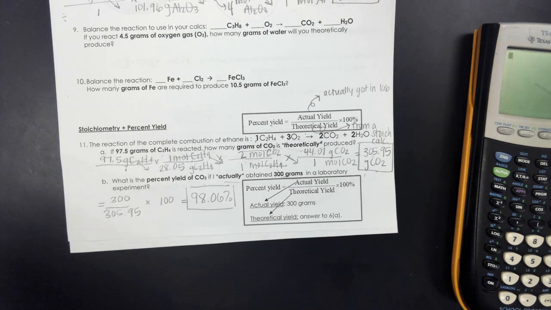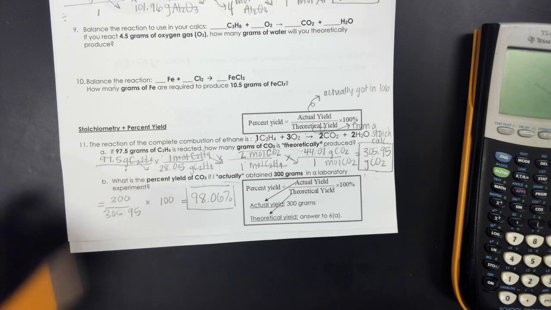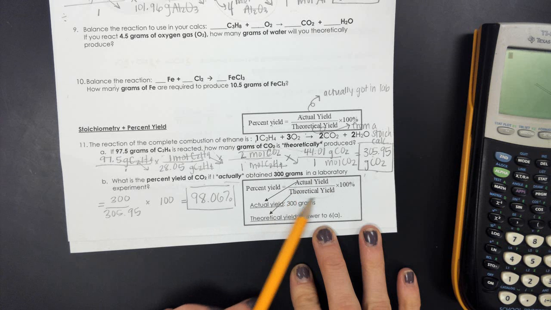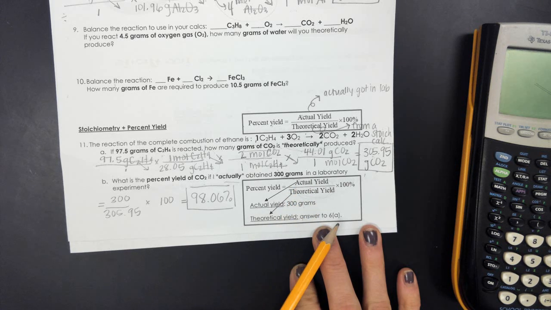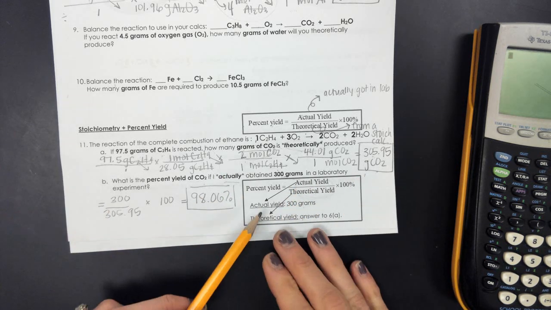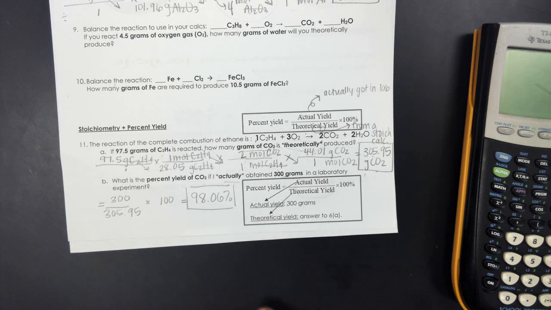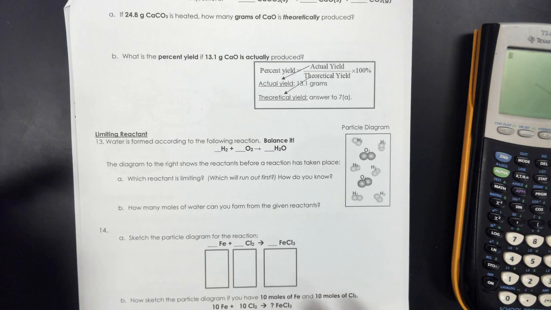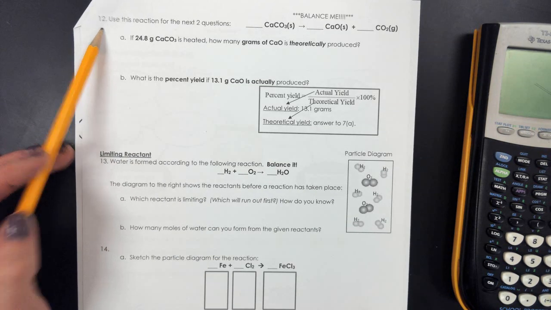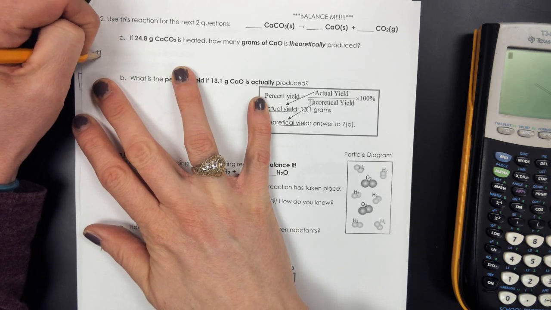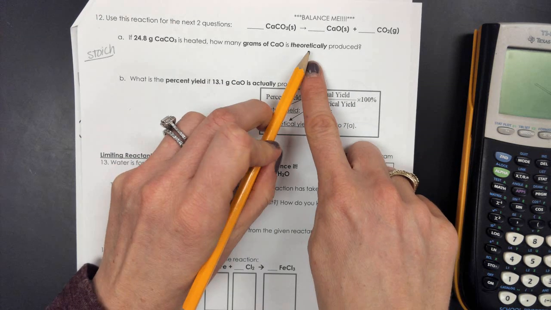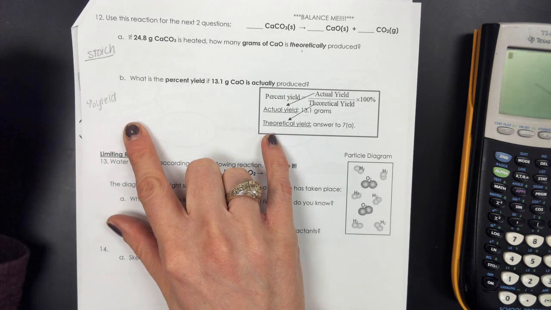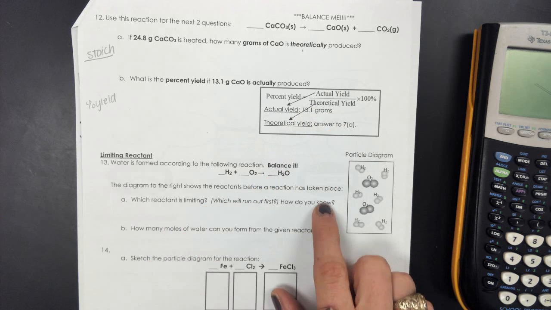So I just want you to know, guys, that you really just need to be comfortable plugging in your answers to this formula. Okay, so I will tell you your actual. I'll usually tell you the theoretical, and you'll just plug them in. Okay, so you can try number 12 if you want to. On A, you're just doing stoich to get the theoretical yield. On B, you're plugging everything into the percent yield formula. Okay?